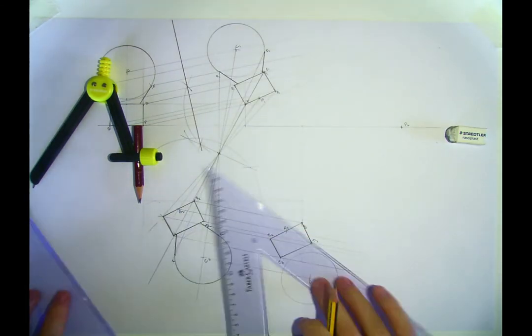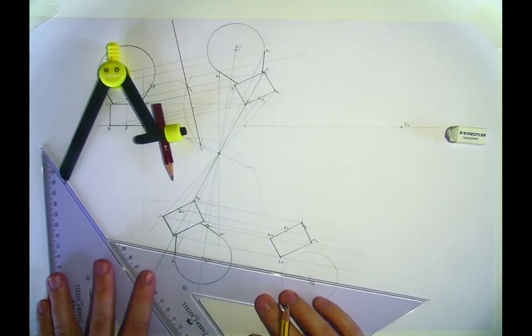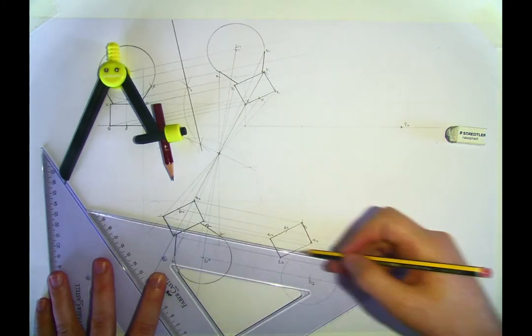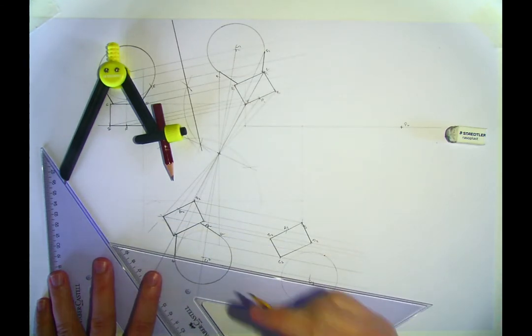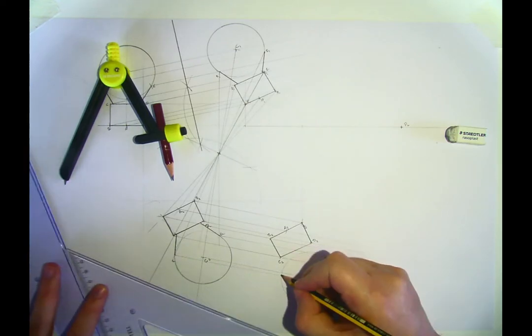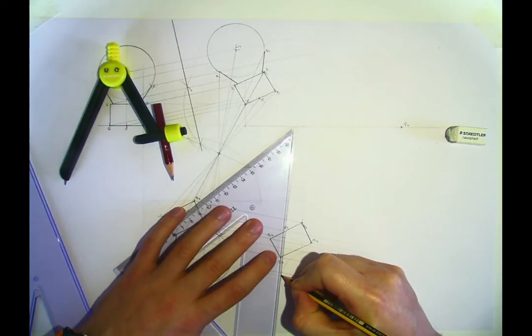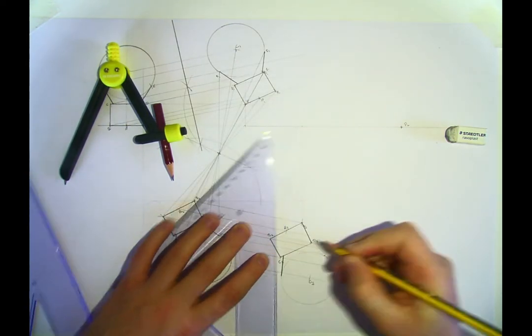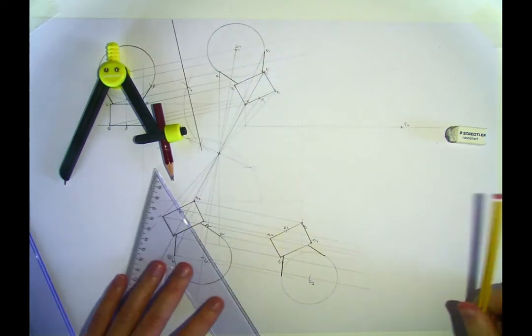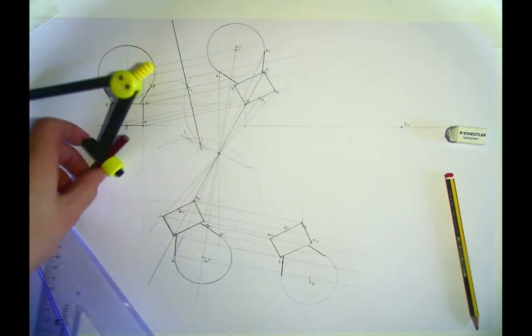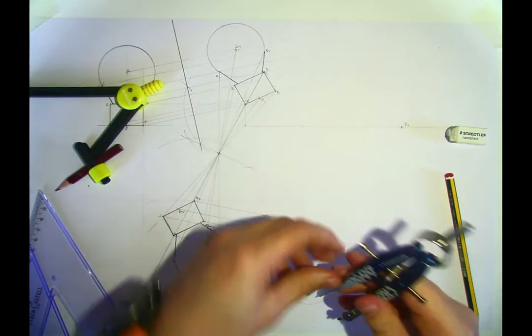Then we just need to locate two more points, points E and F. So that's going to be point E and point F. So again, these are going to join back down to A, giving us the two tangents, and then just darkening the top part of the circle.